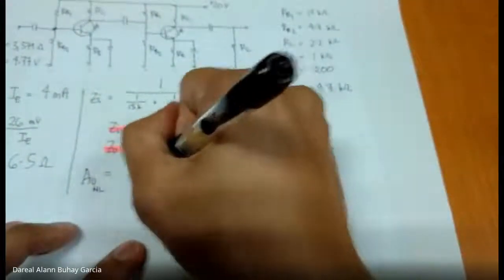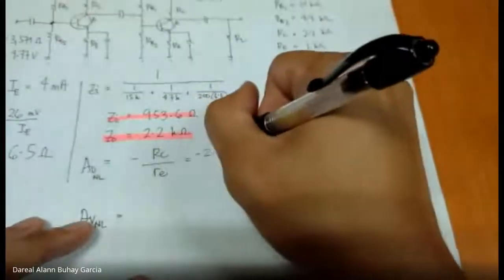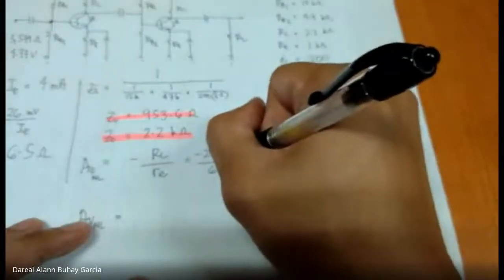Negative RC over RE. 2.2K, negative 2.2K over 6.5.